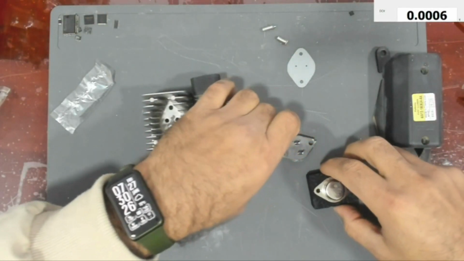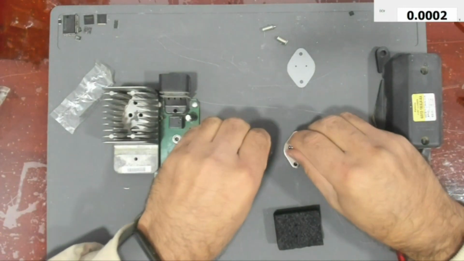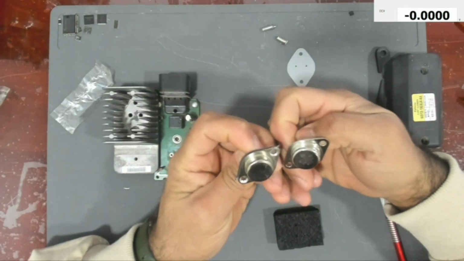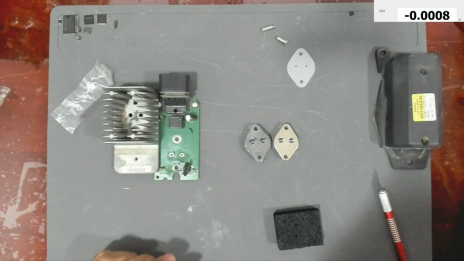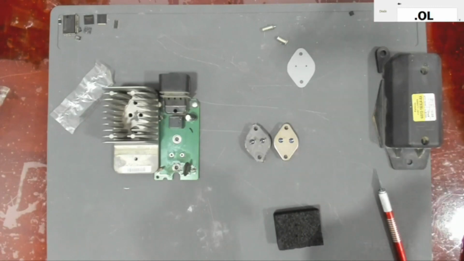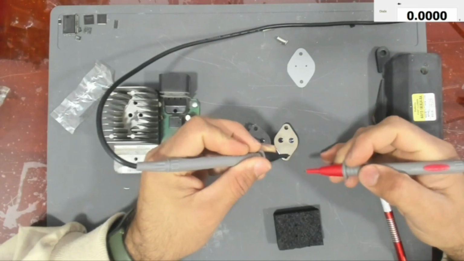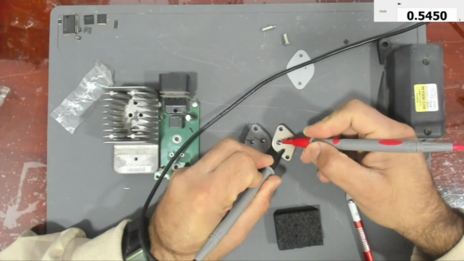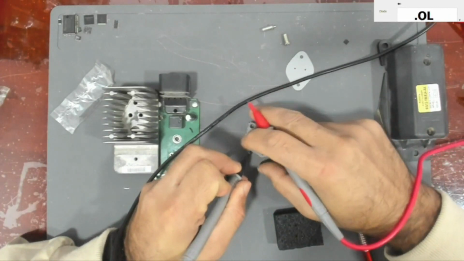But first, let's compare it with the old one. Okay, so they both have the same part number, MJ11028G. So let's compare them in diode mode. Okay, so as you can see, we have 0.5 voltage drop and 0.4 voltage drop. Let's test this one.